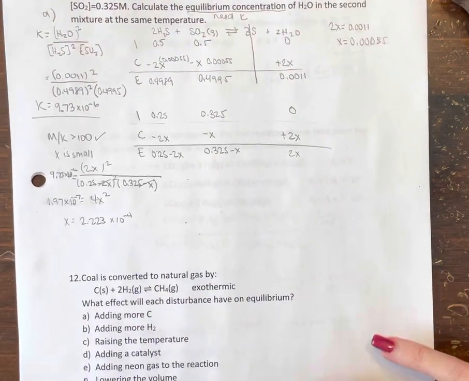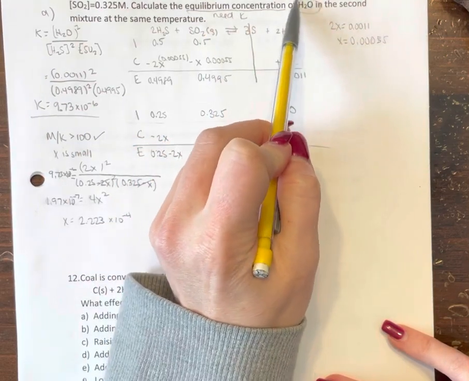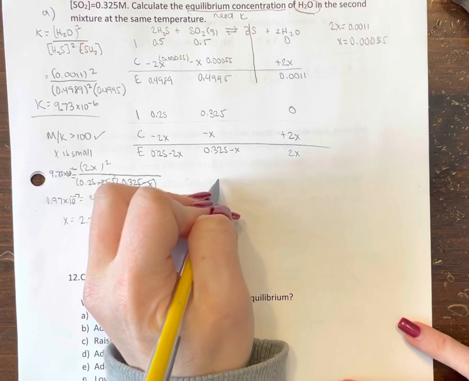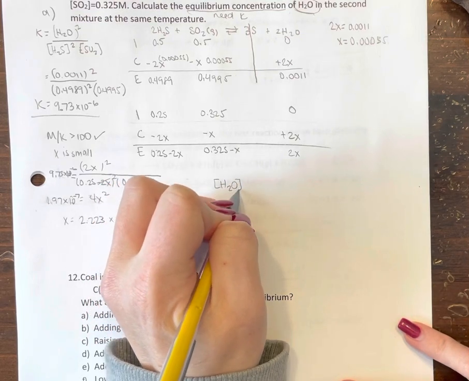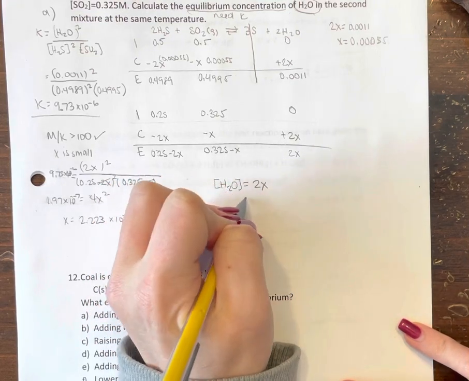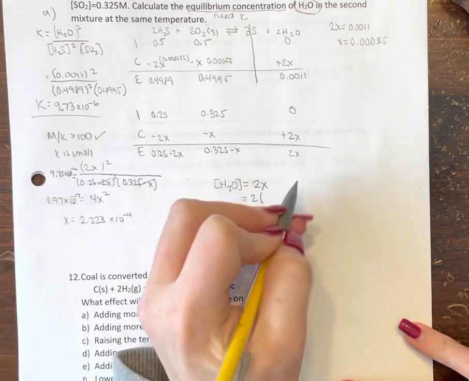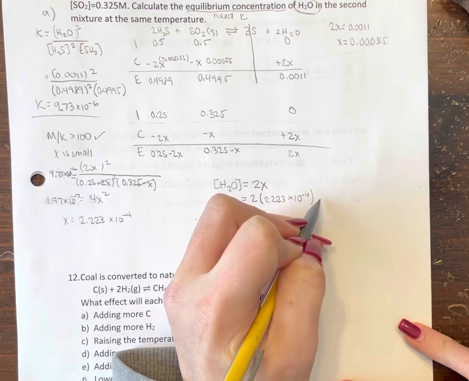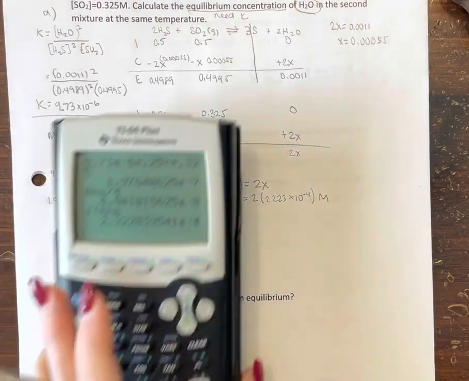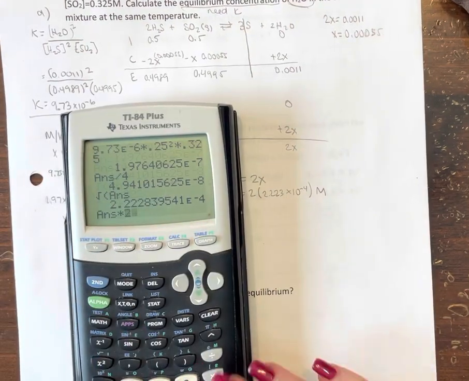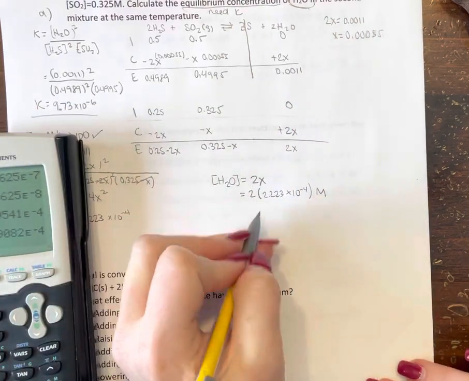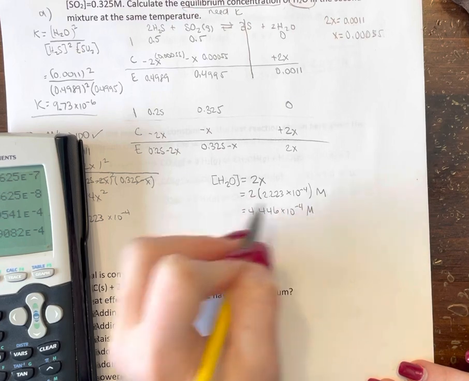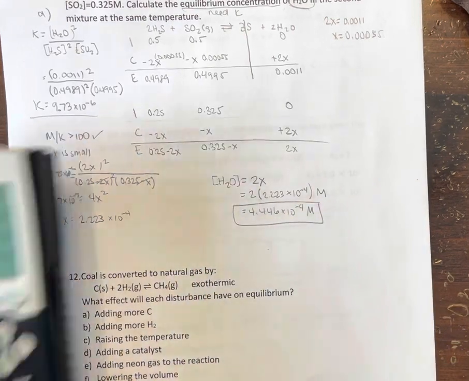This wants to know the equilibrium concentration of H2O in the mixture. So the concentration of H2O equals 2x. So 2 times 2.223 times 10 to the minus 4. Go ahead and put your molar on there for your concentration. So you get 4.446 times 10 to the minus 4 molar. All that work for one number.